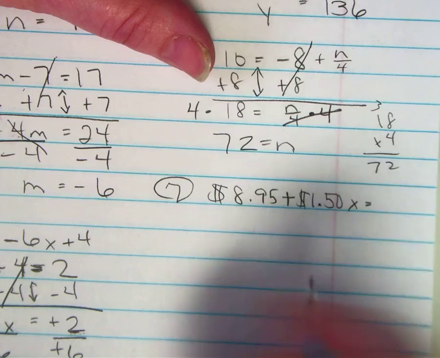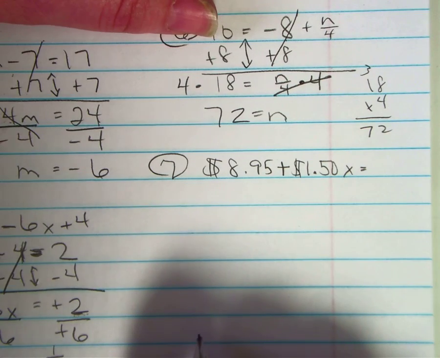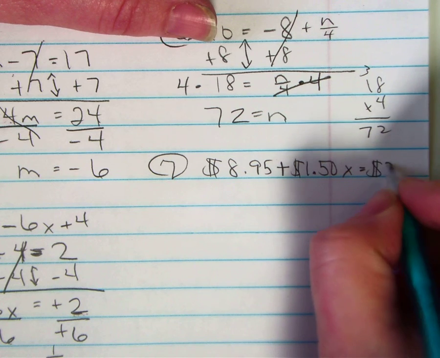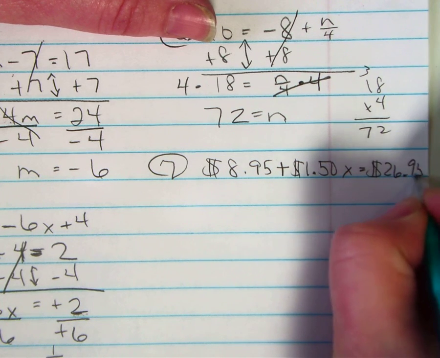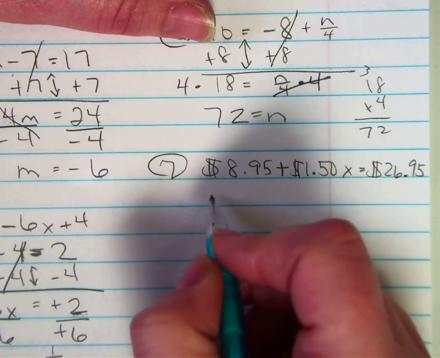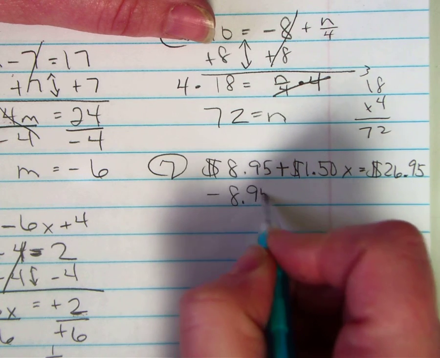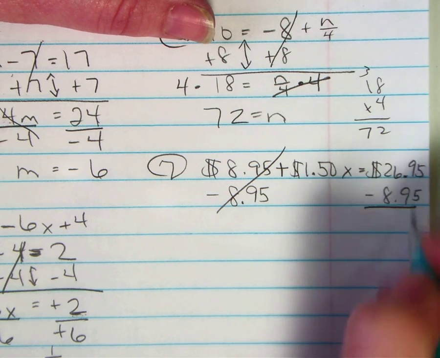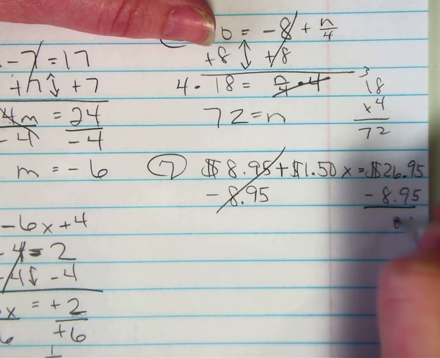And we know she spent a total of $26.95. We're going to have to be careful of our decimals here. So to get rid of this first, we're going to subtract $8.95 from both sides, which makes it nice because then this is going to be a whole number again.